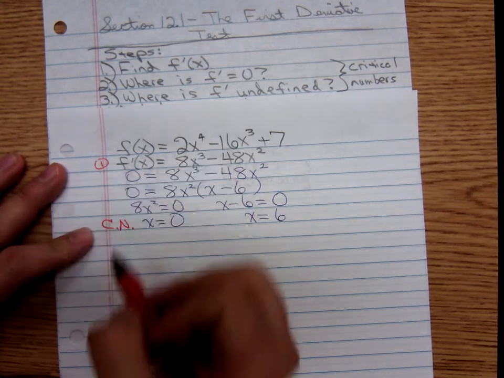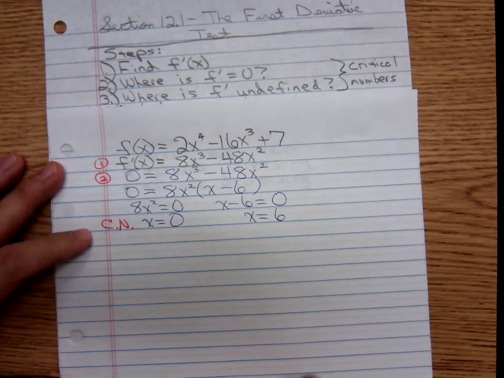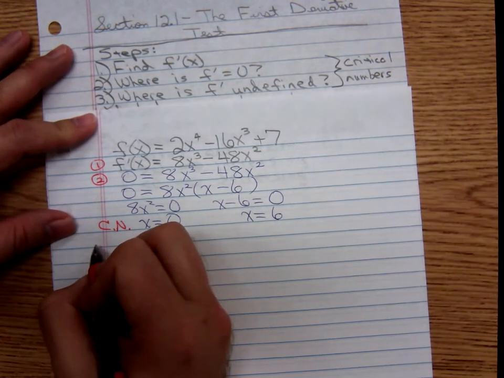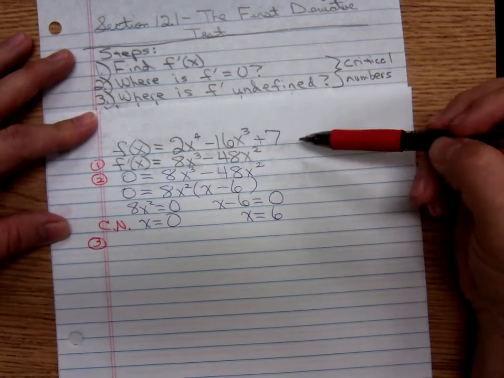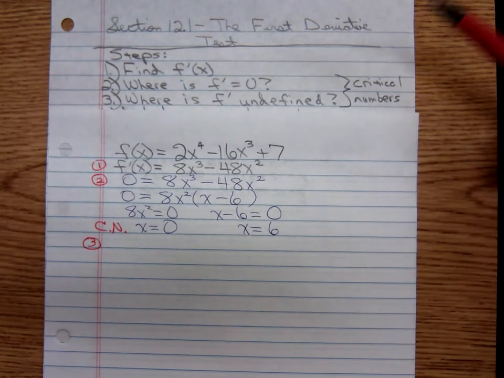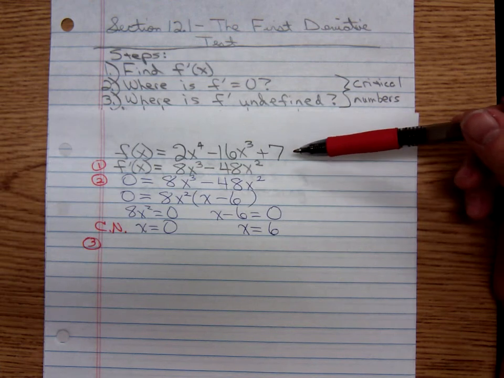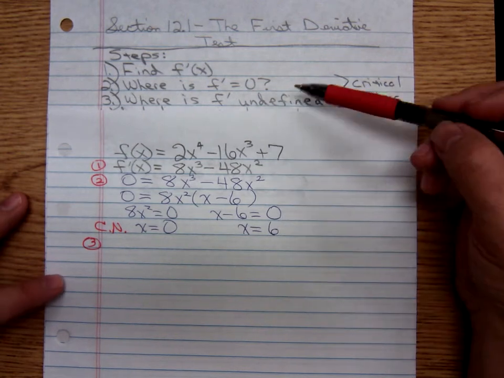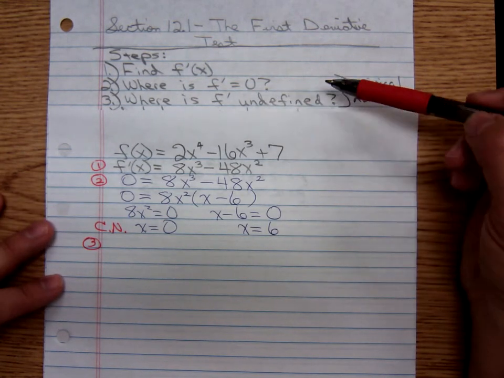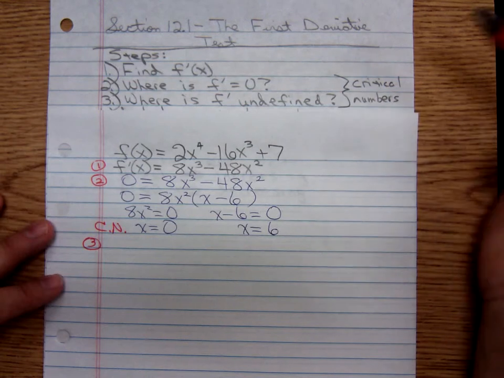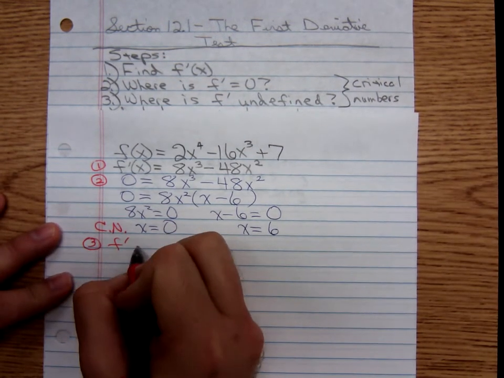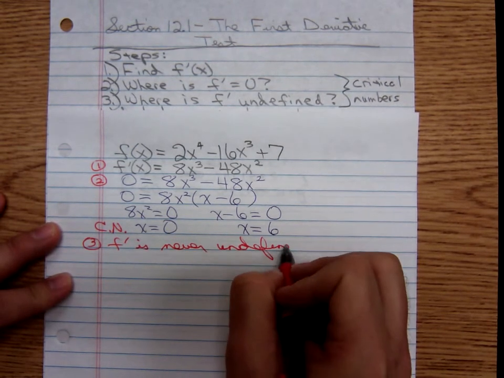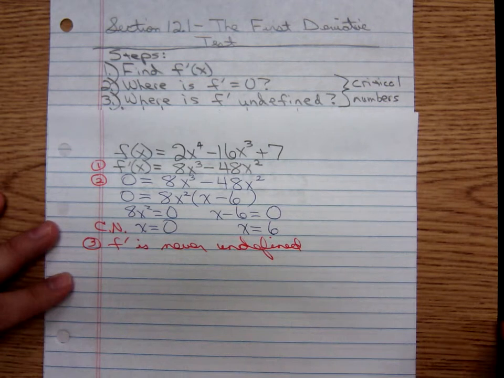First of all, we found the derivative. Second, we set it equal to 0. Third, we ask ourselves, where is f prime undefined? This is a polynomial function. Polynomial functions are defined for all real numbers, so f prime is always defined. That's nice. Polynomials are really nice because when you're trying to determine where f prime is undefined, it's never. F prime is never undefined. So we only have two critical numbers, 0 and 6.